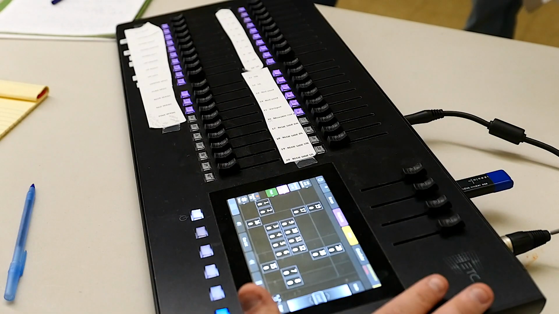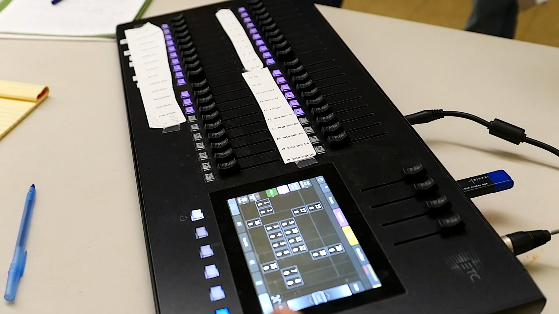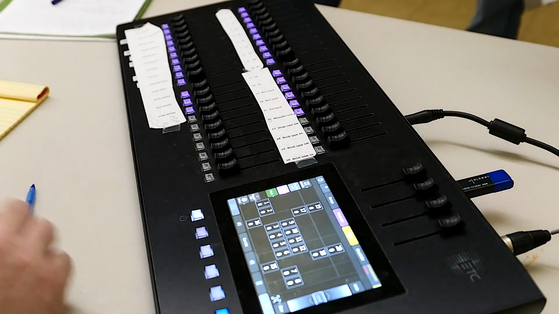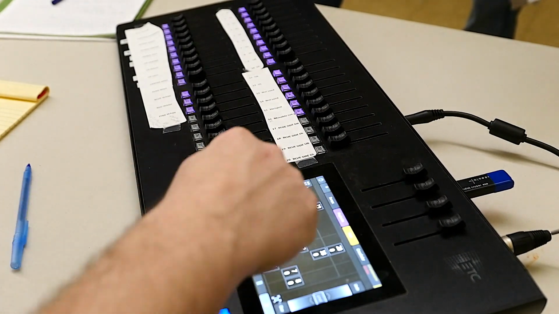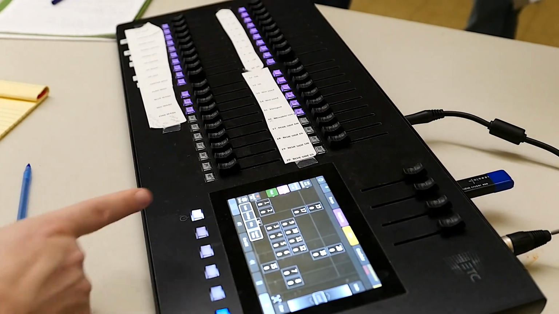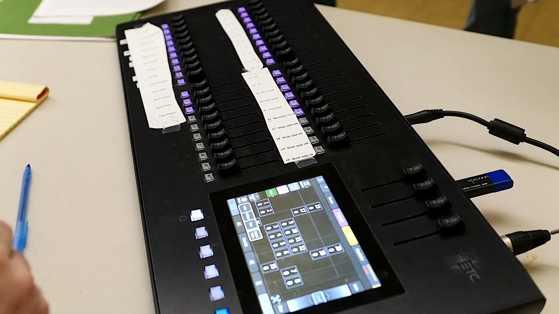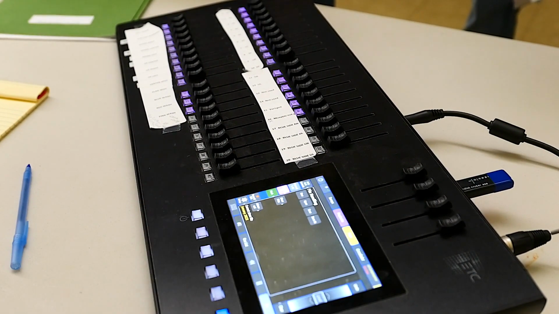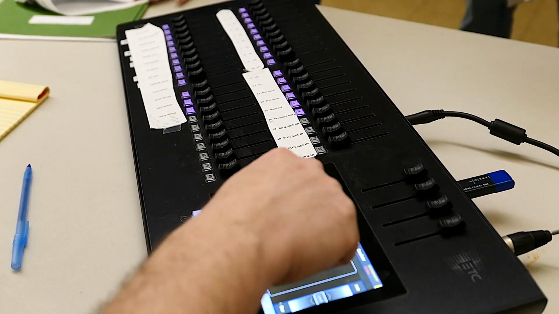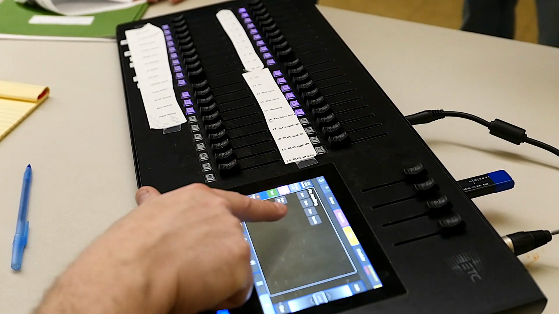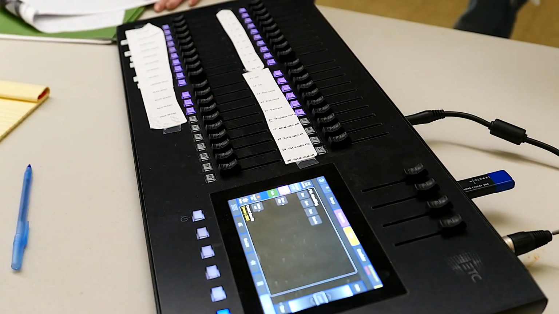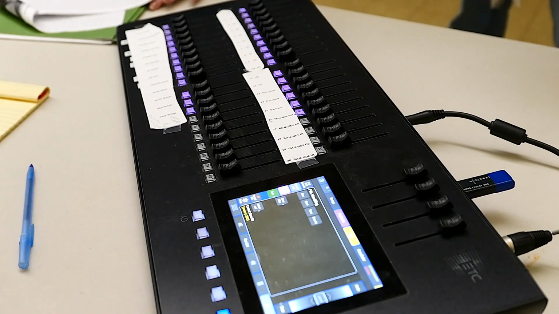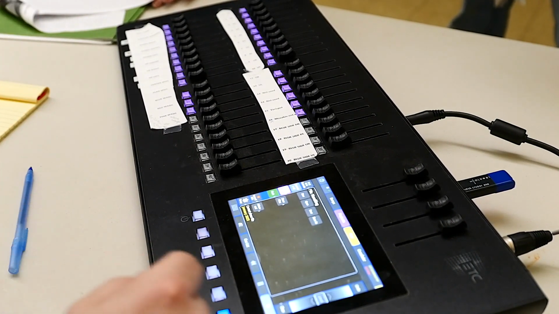So before we power this down, I'm just going to show you real quick how we save and open show files. There's a little gear icon that says setup, and that's going to give us some options: patch, settings, and files. Files is where we're going to be concerned. Chances are you're going to have very little need to start a new file, because then you'd have to reassign all your channels and do all that.